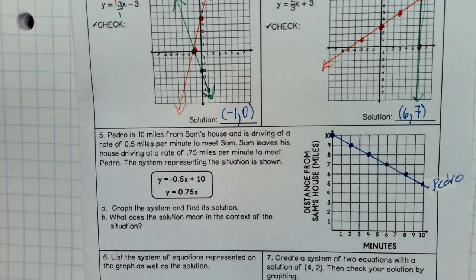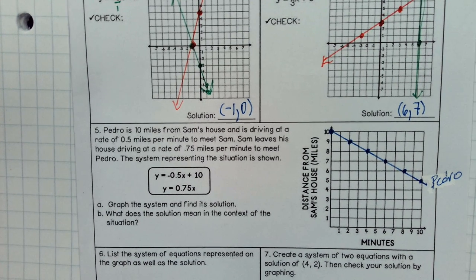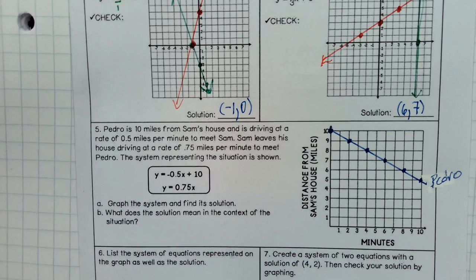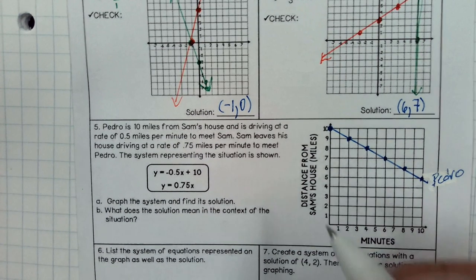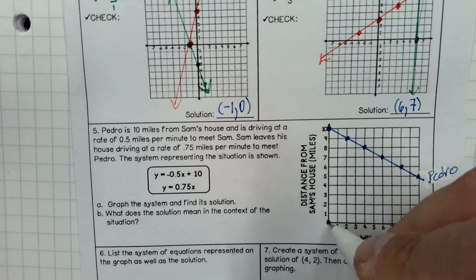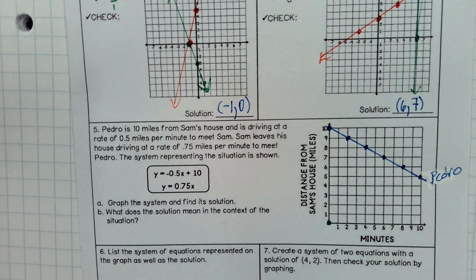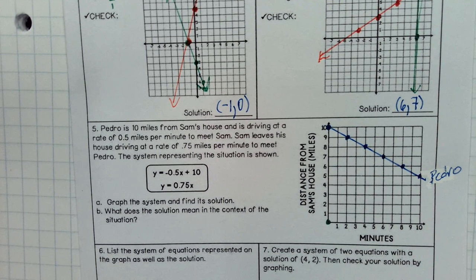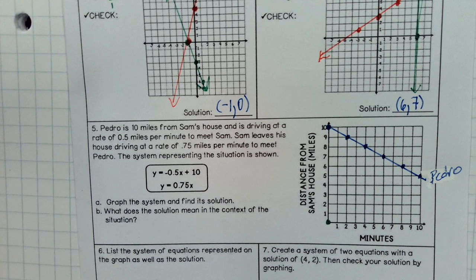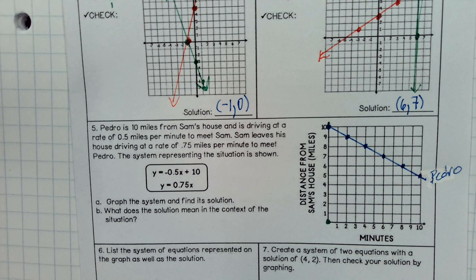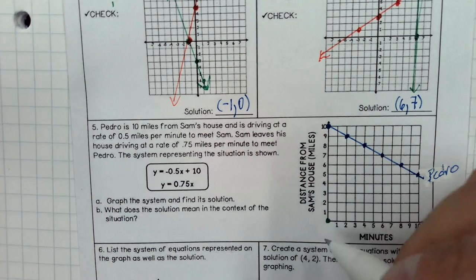Sam is the next person. Where does he start off? At 0. He's at home, right? And he's going a little faster. He's going 3/4 of a mile, I should say, right? It's 0.75, 3/4.